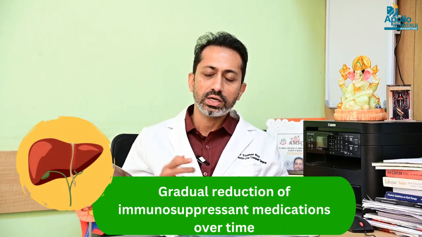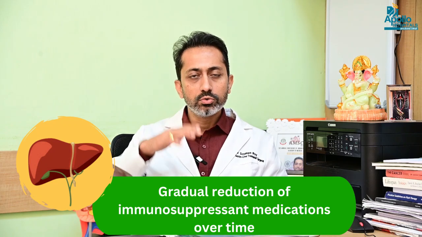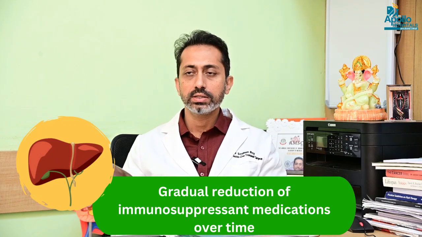Here in our eastern zone, Odisha people have to stay nearby the hospital for the first 15 days. The reason is that you need to monitor your liver tests and immunosuppression level regularly, and once you are on immunosuppression, a small infection can be catastrophic for life. That's why we take proper care.